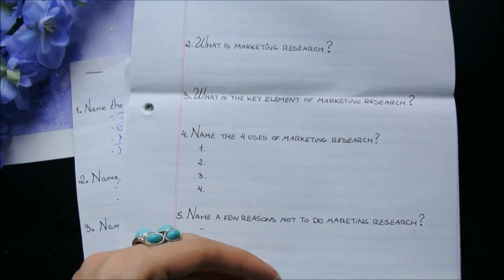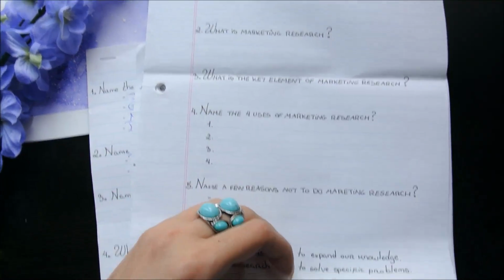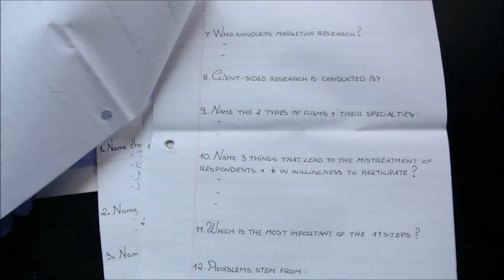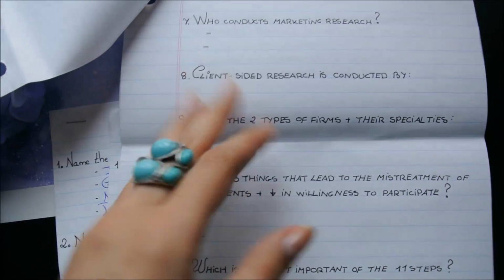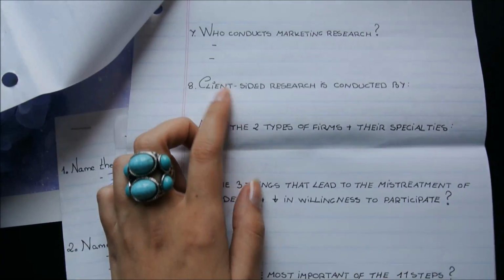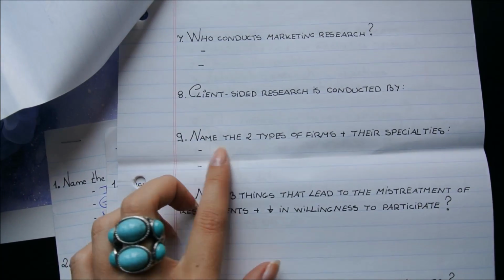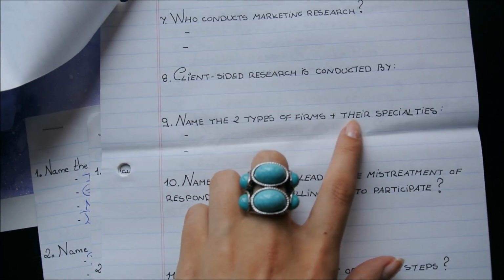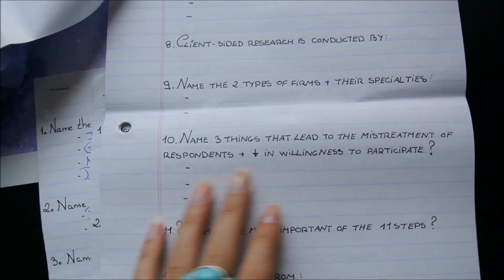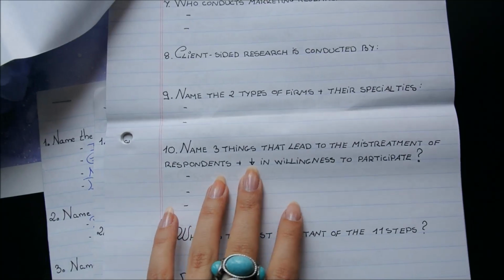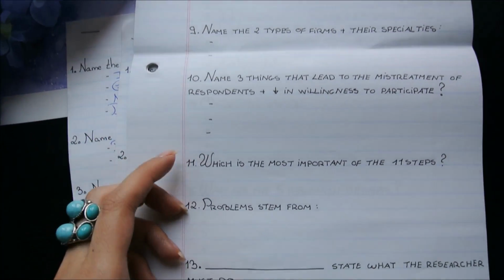So this is basically what I do. Just to show you, see how many slides I had to do? Oh my god. And you just go one by one. I'm just gonna keep showing you some examples of questions so it can inspire you to create your own. Who conducts marketing research? Name the 2 types of firms and their specialties. Name 3 things that lead to the mistreatment of respondents and a decrease in willingness to participate, and you give yourself all the dashes.